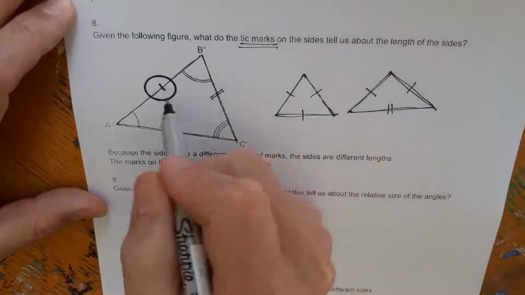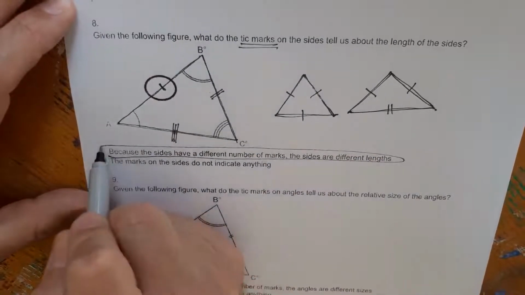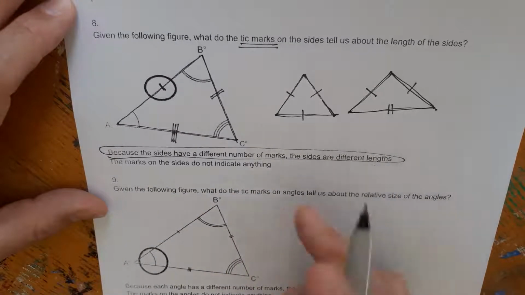So tick marks on the sides tell us about lengths. So because the sides have a different number of tick marks, the sides are different lengths. Even the answer sort of explains to us what's going on.